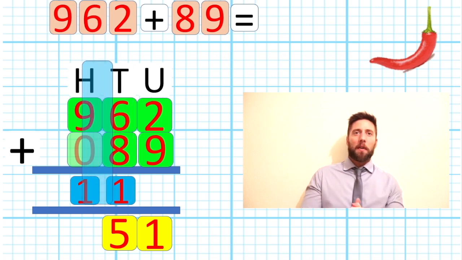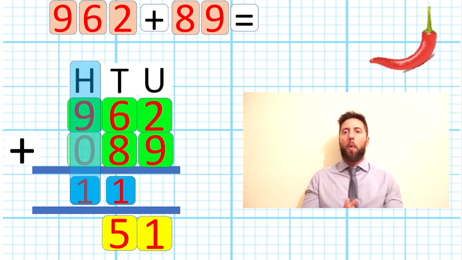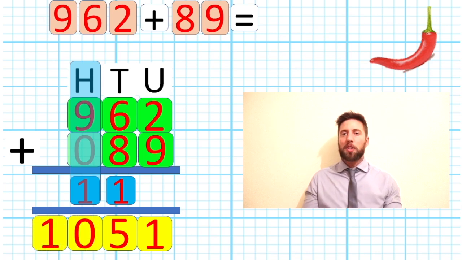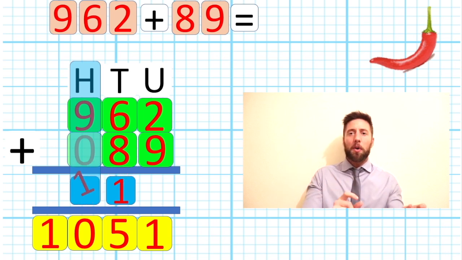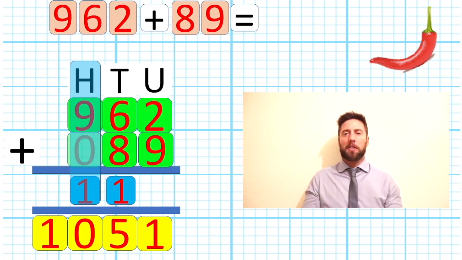Looking at our hundreds column, I've got 9 and a 1. 9 and 1 equals 10. I've got no further questions to ask, so we just write the 10 straight in there. 1051. Okay, a few little differences there. We had 2 bridging or 2 groupings in a row, and we had this placeholder to consider and not make a mistake by putting things in the wrong line.